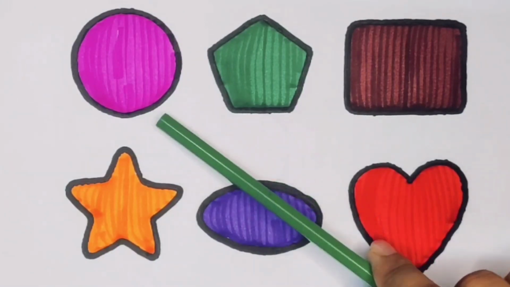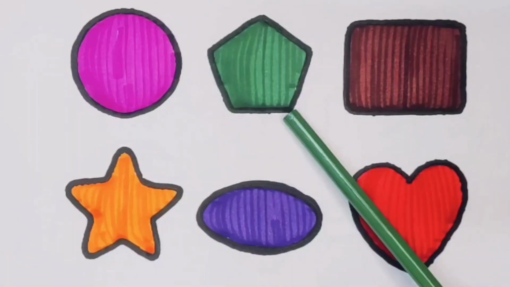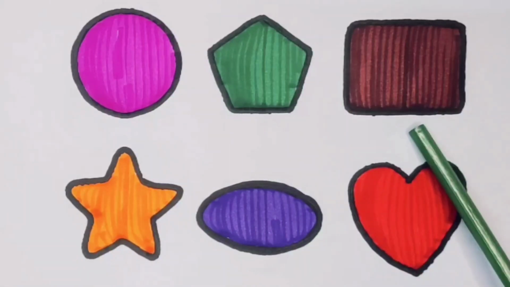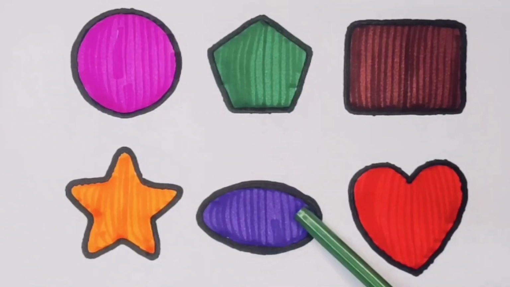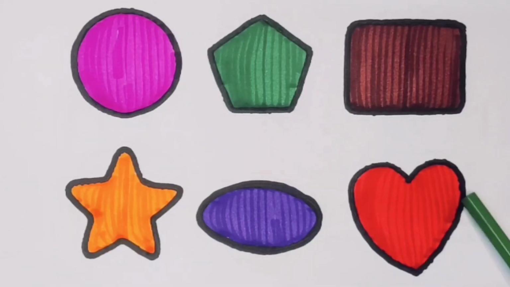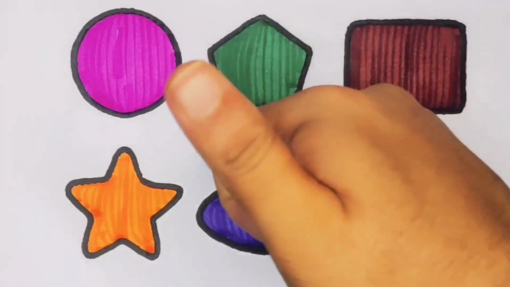What we learn: pink color, circle, green color, pentagon, chocolate color, square, orange color, star, purple color, oval, red color, heart.